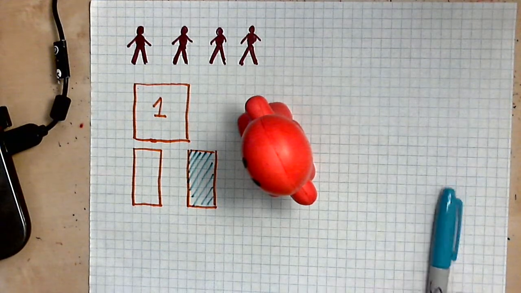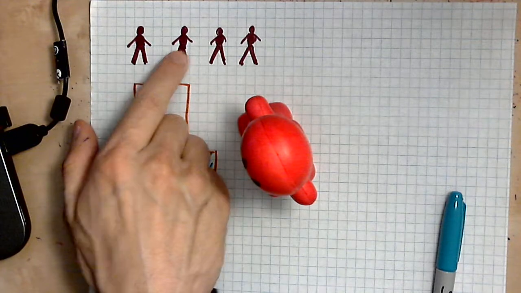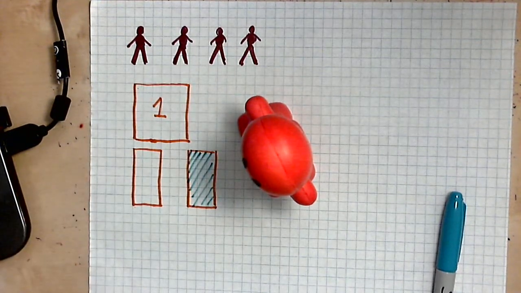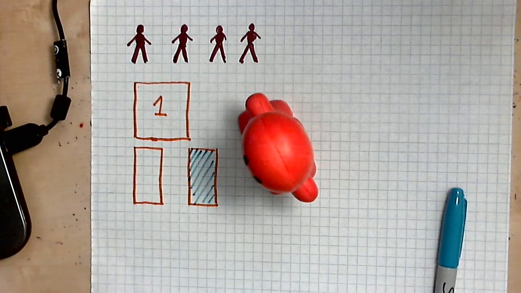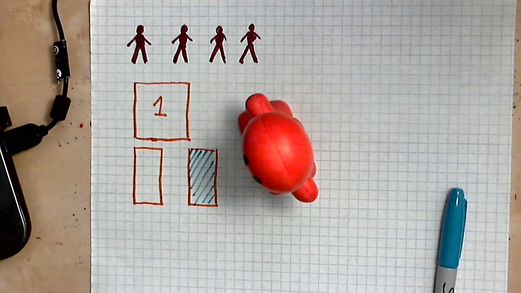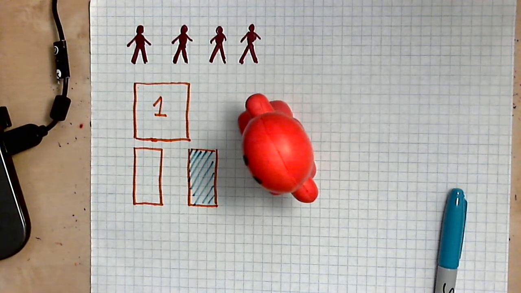And now, the question is, what fraction of the original pizza does each person get? That is the fraction to be found, okay? So what fraction of the original pizza does each person receive? So let's see whether we can find that number, okay?